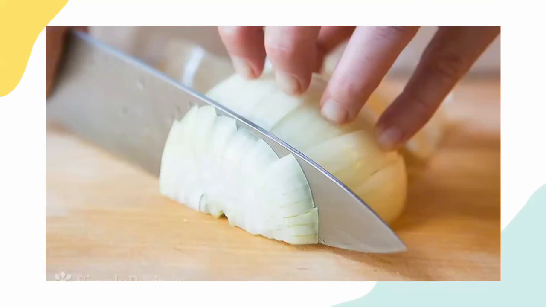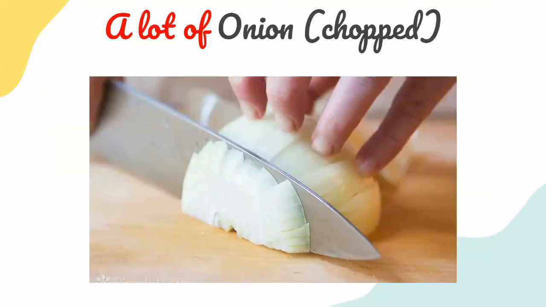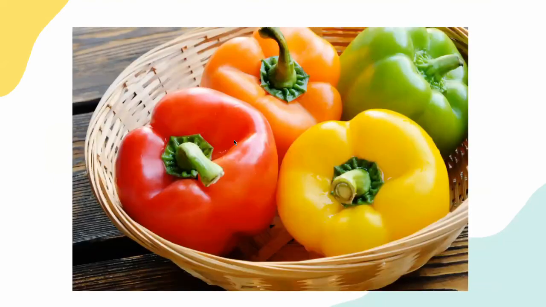Now let's talk about the onion. How much onion do we need? Do you need a lot of it or just a few? Remember, this is to prepare chicken rice. So yeah, we need a lot of onion, chopped. Chopped means like this, like cortada, triturada. And we need a lot of it. It gives the rice a better taste.